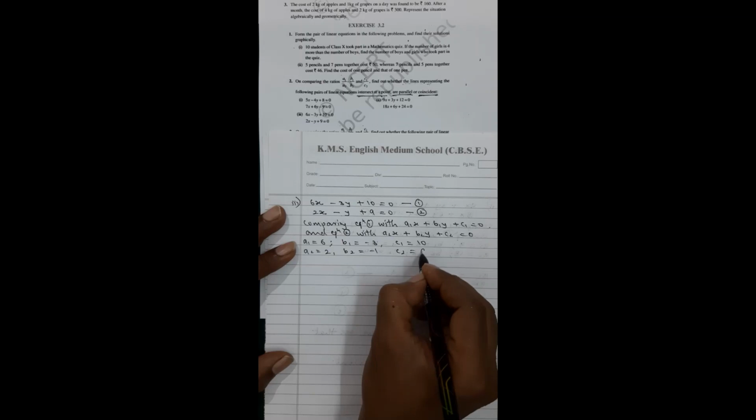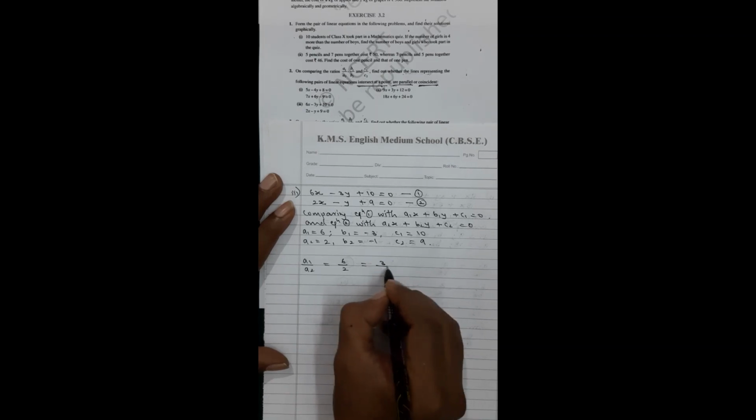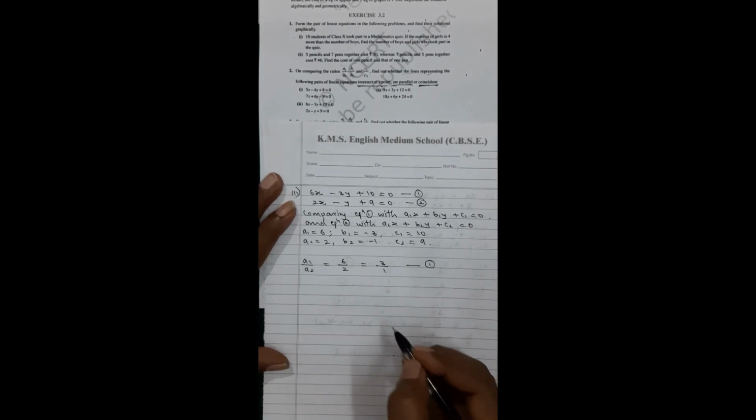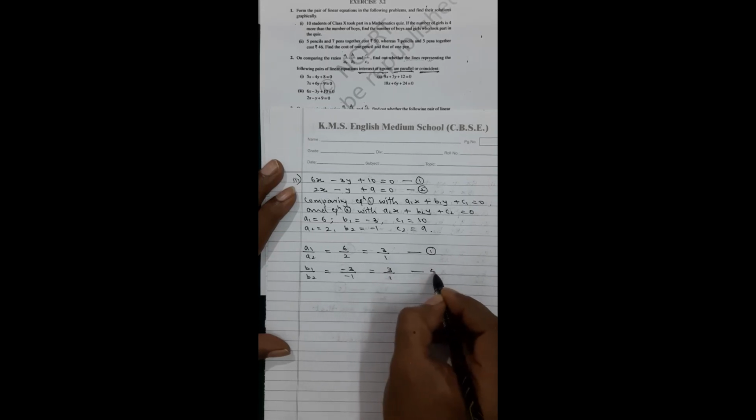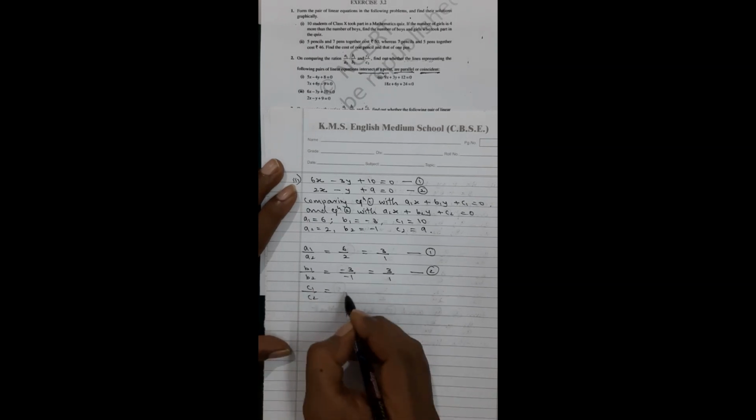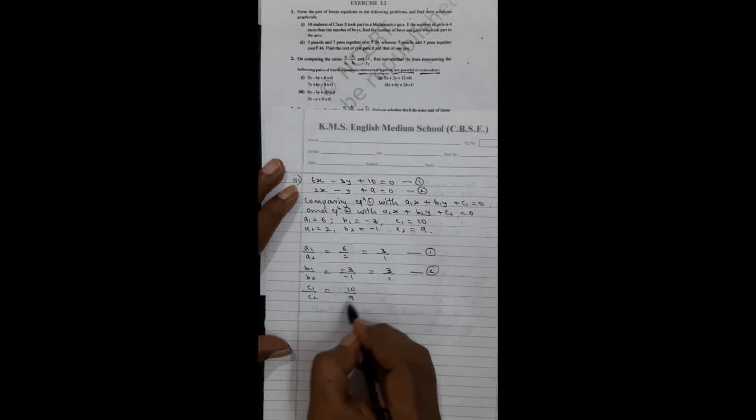A2 is equal to 2, B2 is equal to minus 1, C2 is equal to 9. Okay, so we get A1 upon A2, 6 upon 2, that is 2 3s are 6, 2 1s are 2, 3 upon 1. B1 upon B2 is minus 3 upon minus 1, minus minus plus, so it will be 3 upon 1. These both are equal. Because these both are equal, I will have to calculate C1 upon C2 is equal to 10 upon 9. This is not reducible, so this is 10 upon 9.